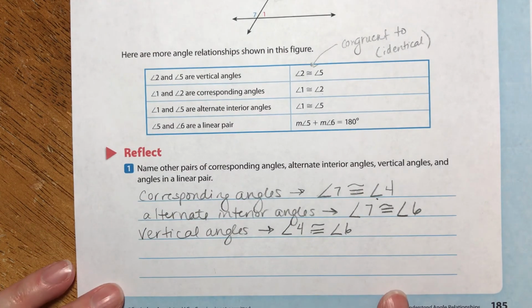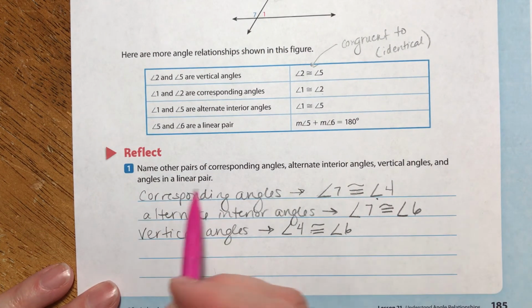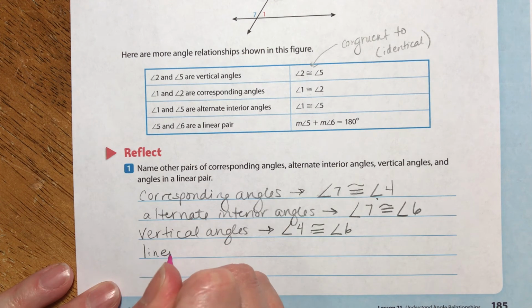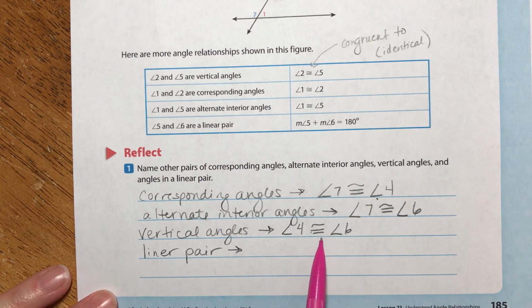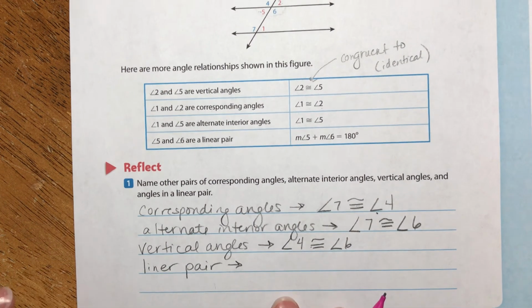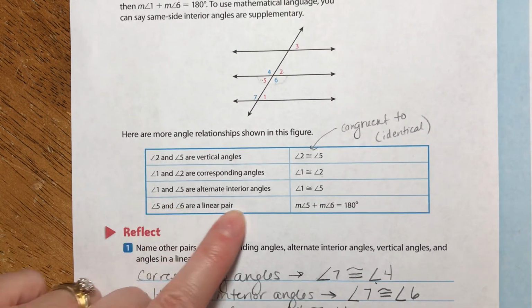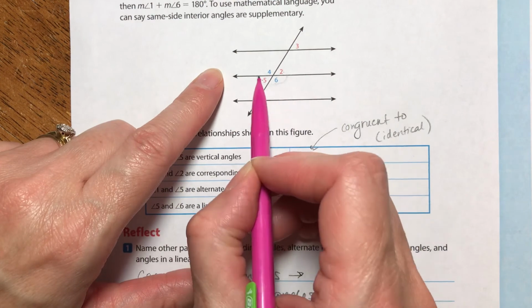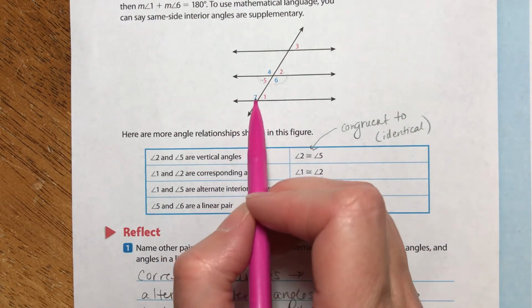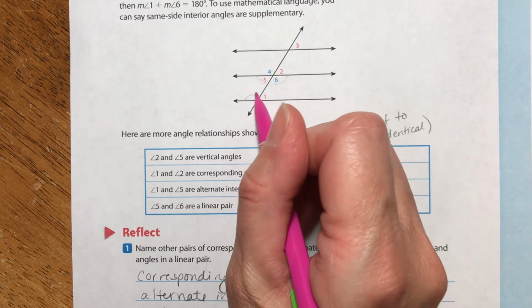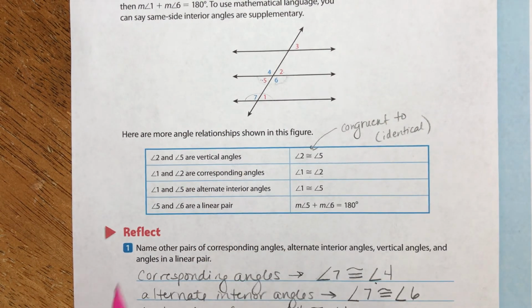We're almost done. Hang in there. And the last one says give a linear pair. Okay, I need 2 angles. They won't be congruent, but they're going to equal 180. They used 5 and 6. They used these two, so don't use those two. We have a lot to choose from. We could go 7 and 1, right? These would be a linear pair.